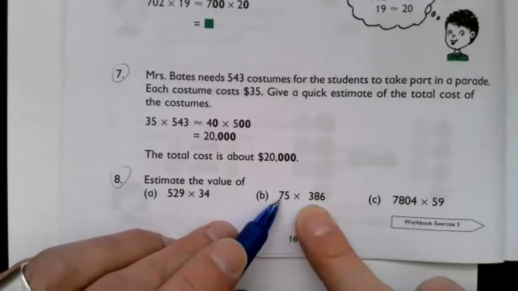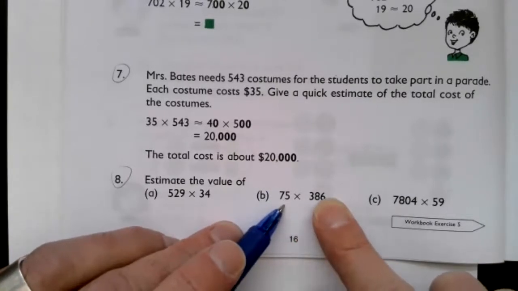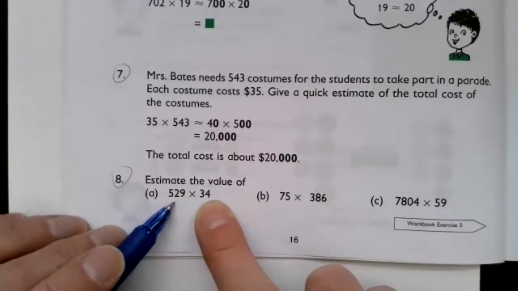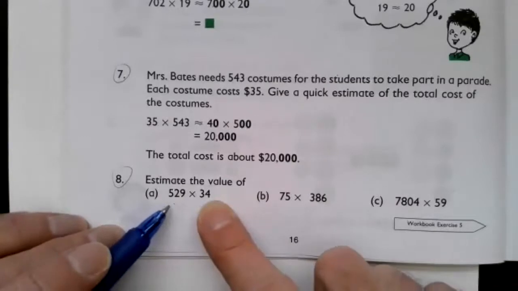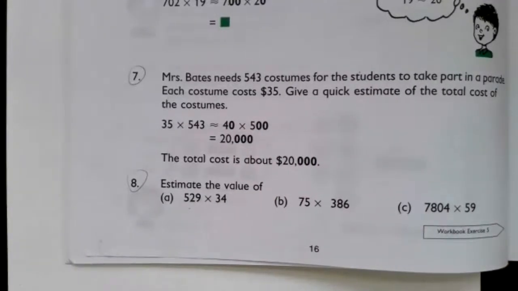Something like this, I would take that up to 80 and take that up to 400, 80 times 400. Here I might go 500 times 30, and I would do that computation if I wanted to get an estimate.